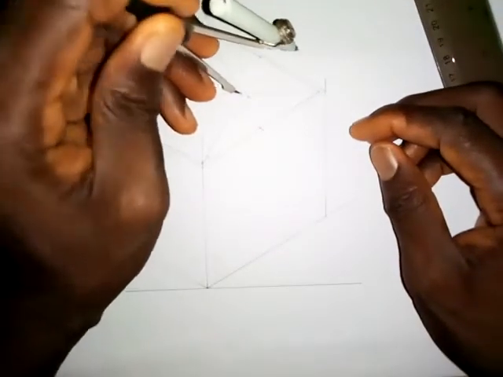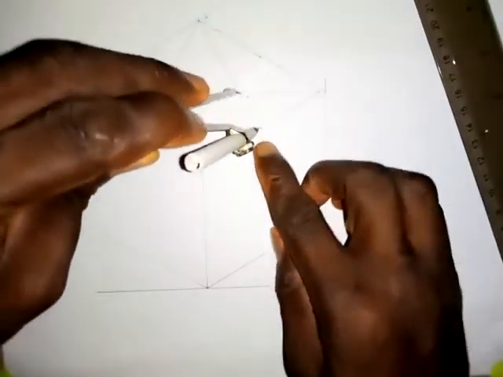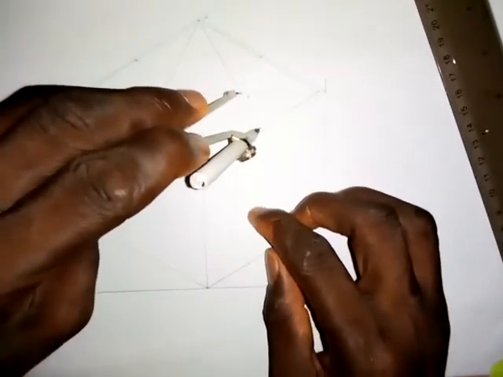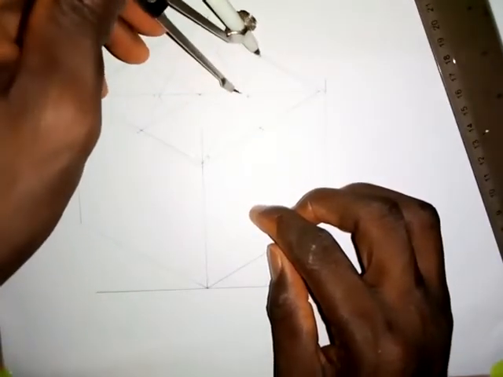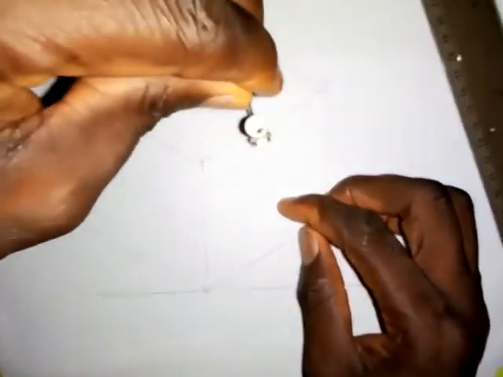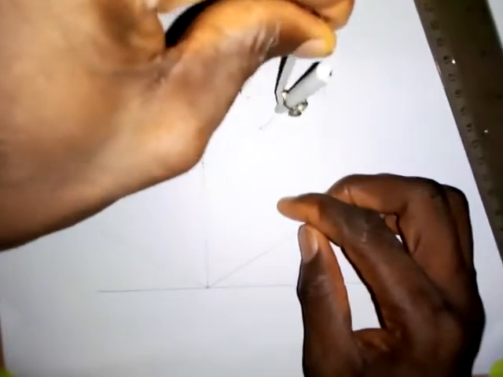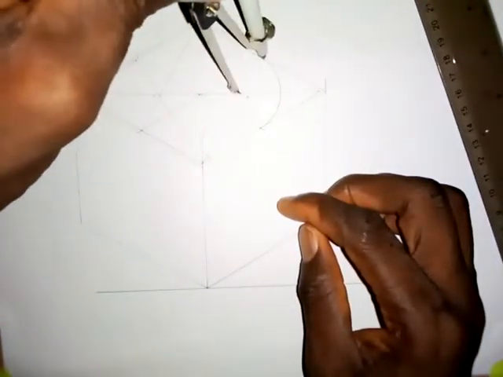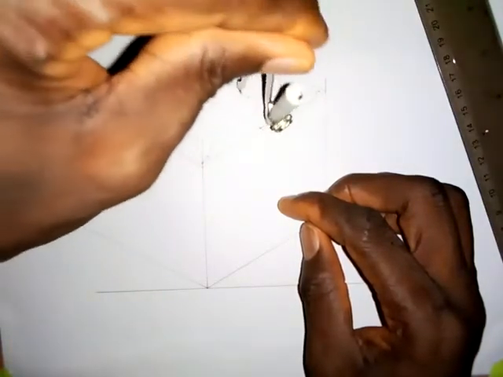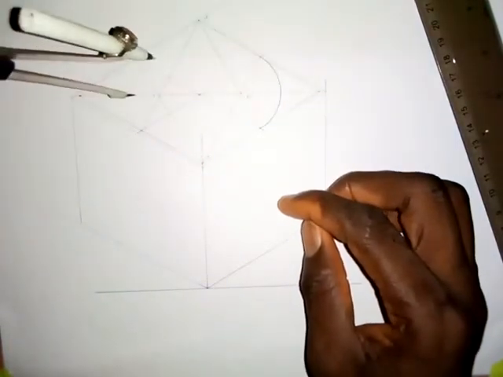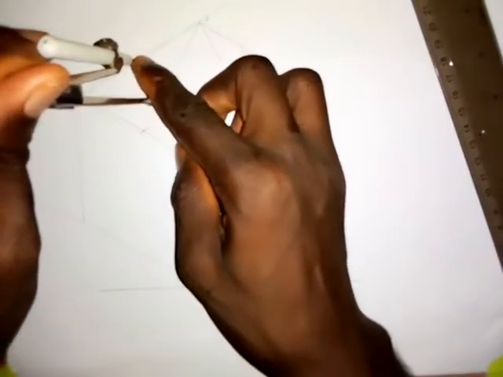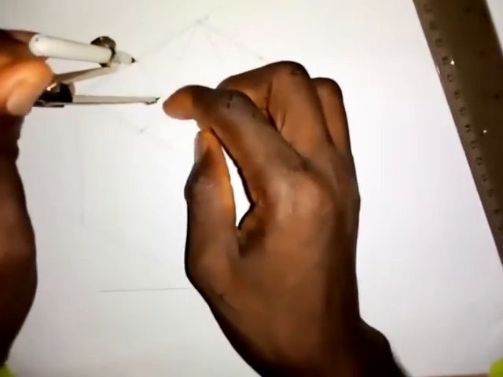So put your compass at this point, and extend it to this point here. Then let's test it with this. Okay, it works. So draw an arc like this. Okay, this is the arc. Then bring it to this point here. Check it.